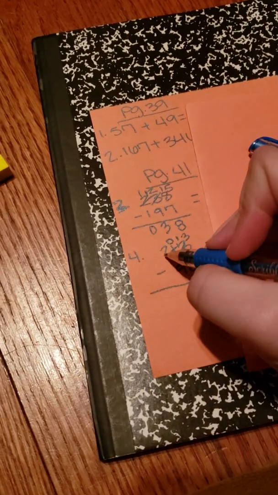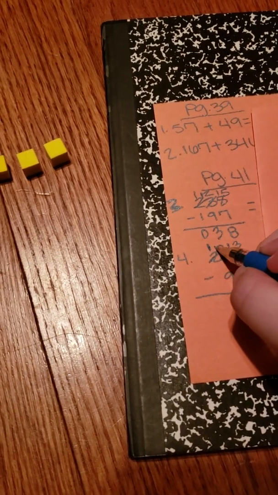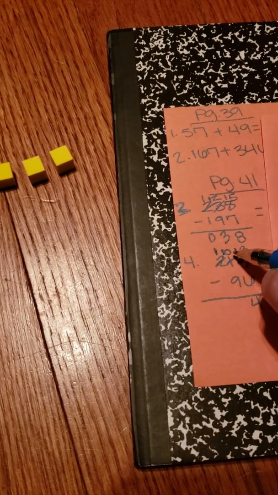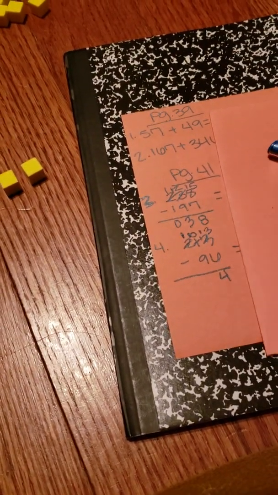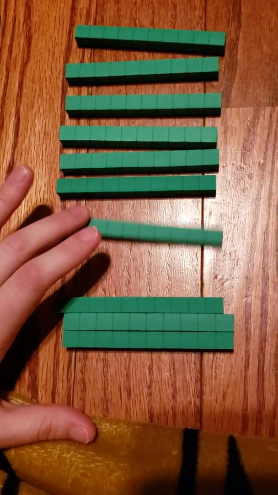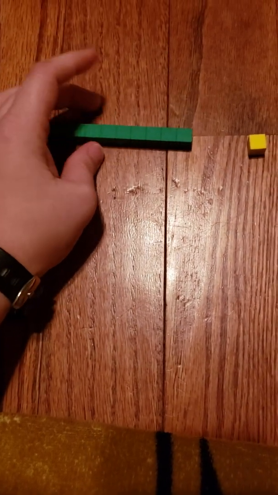So let's show what I just did on paper. I took 1 flat from my 2 that left me with 1. And I carried 10 longs over to my 10s place. So now I have 10 longs and I need to subtract 9. So let's subtract 9. 1, 2, 3, 4, 5, 6, 7, 8, 9. I am now left with 1 whole long.